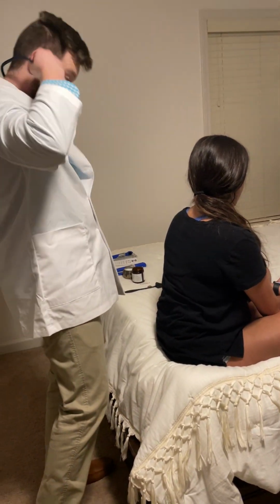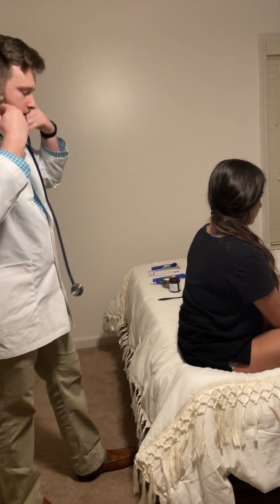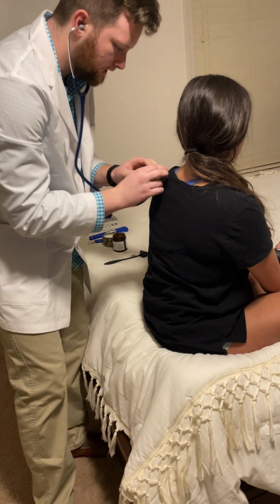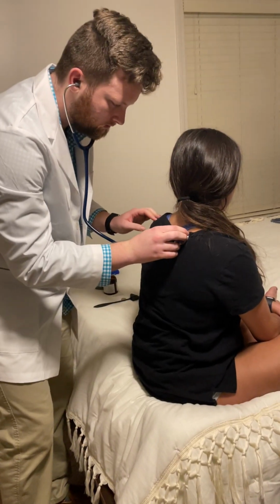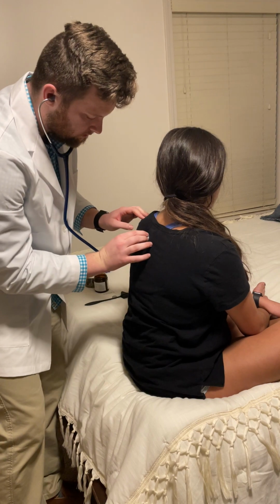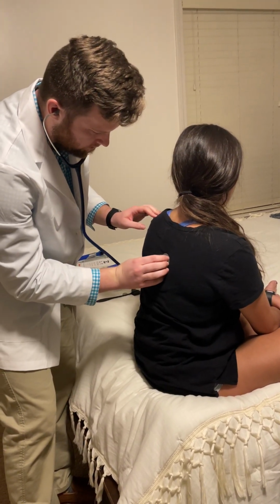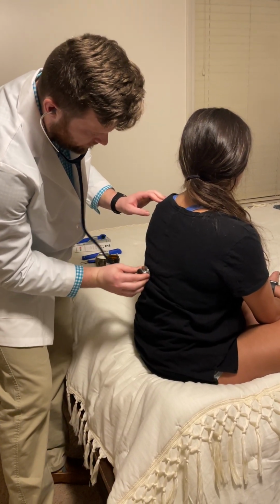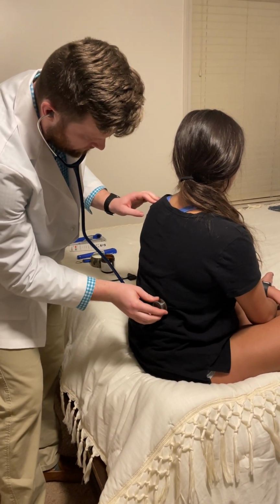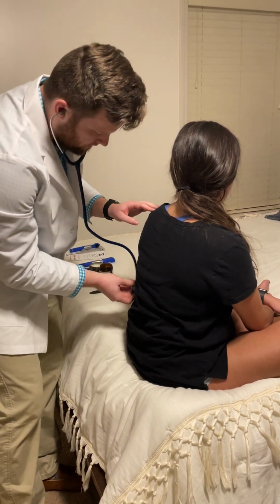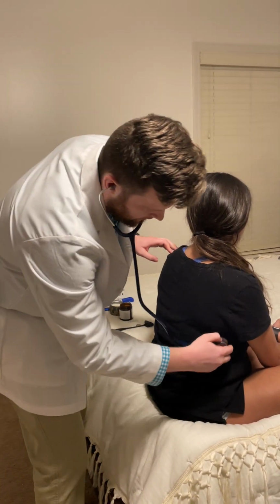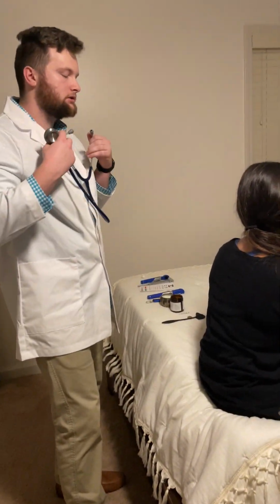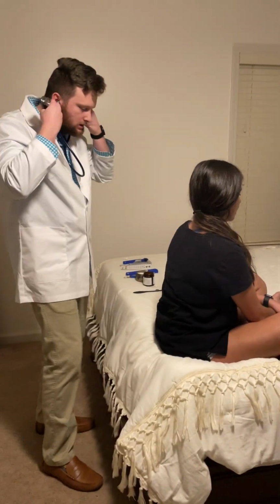All right, and then we're going to auscultate in the intercostal spaces, starting above the scapula, going from side to side using the diaphragm. Make sure I listen laterally on the right side to get the right middle lobe. Okay. And then I'm going to assess for egophony. Say E as I listen down.